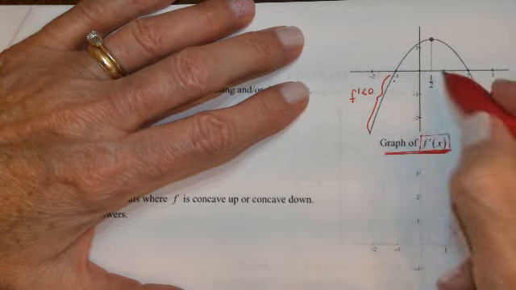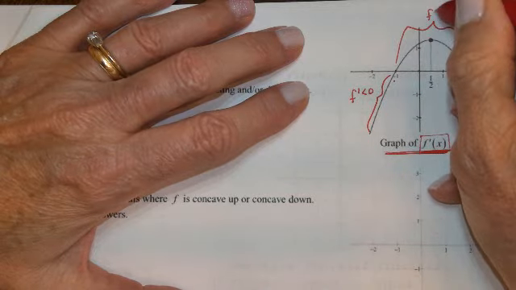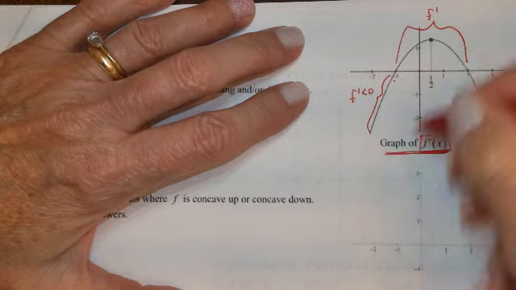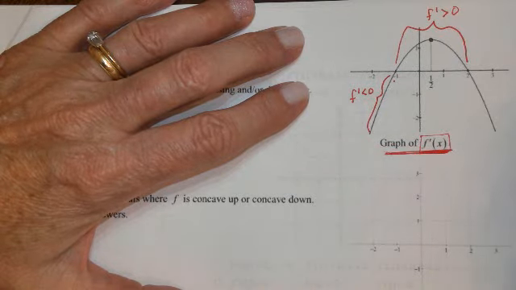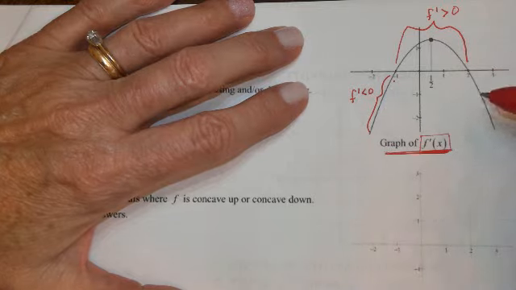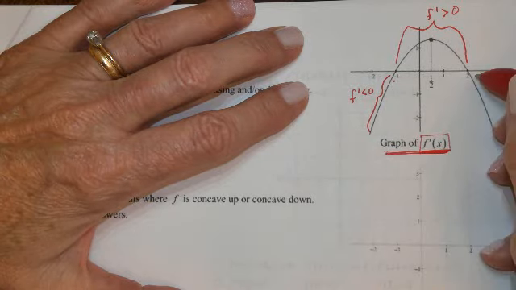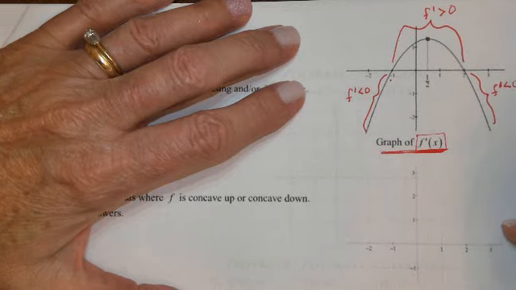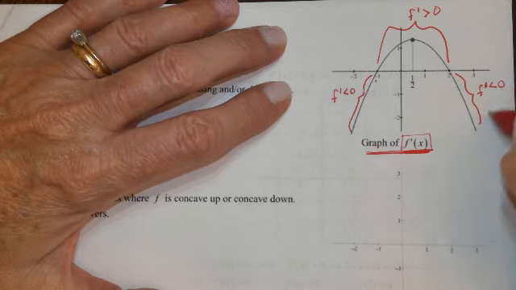Then on this section, f prime, the curve is above the x-axis. So the curve f prime is positive there. What does that mean f is doing? That means f is increasing there. And then from this piece, we know f prime is below the x-axis, so f prime is less than 0, negative. Therefore, f has to be decreasing again over here.